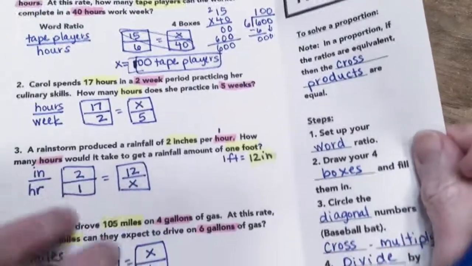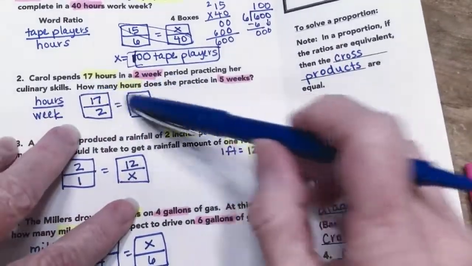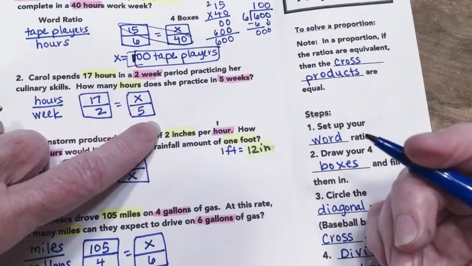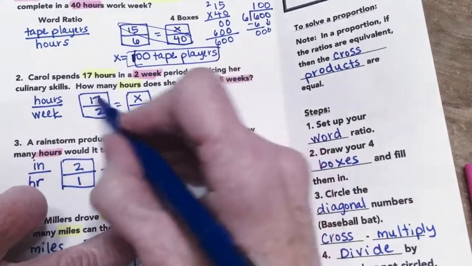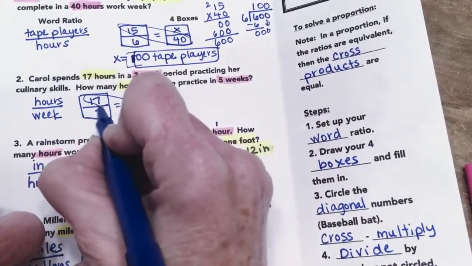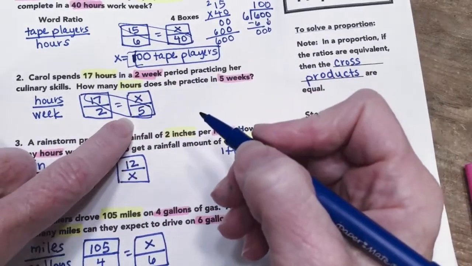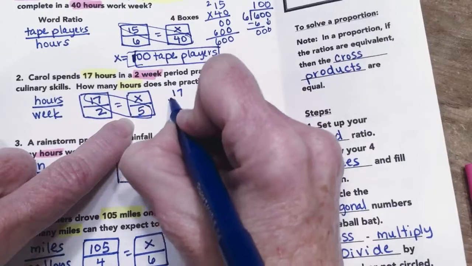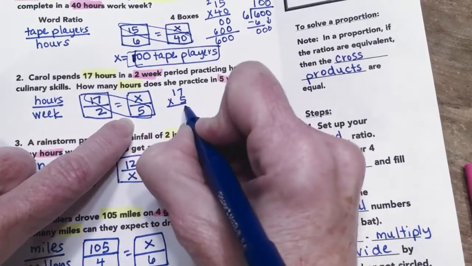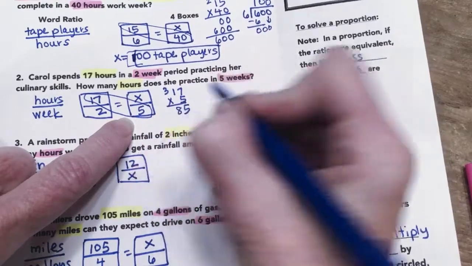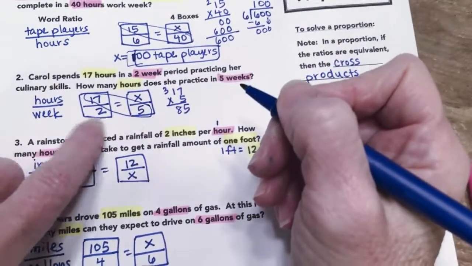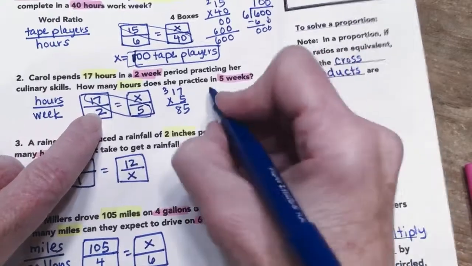Number 2. First step after you set it up is to go ahead and multiply with the numbers that are diagonal from one another. So which numbers are diagonal? The 17 and the 5. So that's my baseball bat. Circle those. Those are what I multiply. 5 times 7 is 35. Carry your 3. 5 times 1 is 5 plus 3 is 8. After I multiply, I divide by the number I didn't circle. That would be the 2.